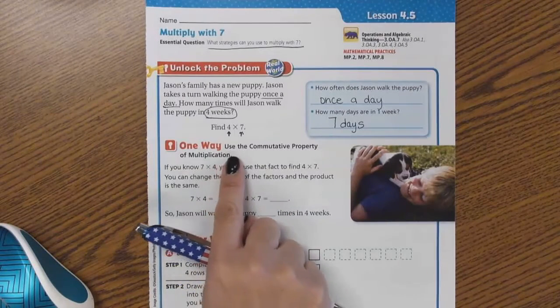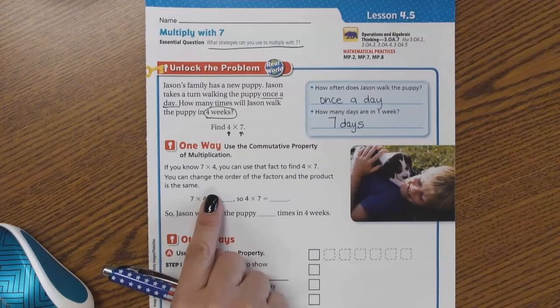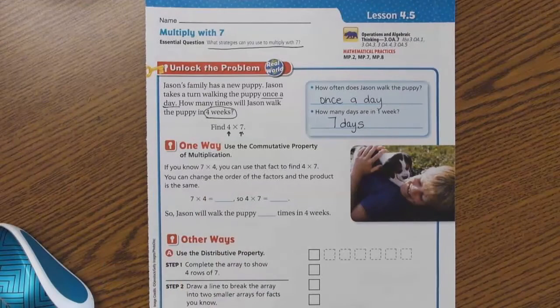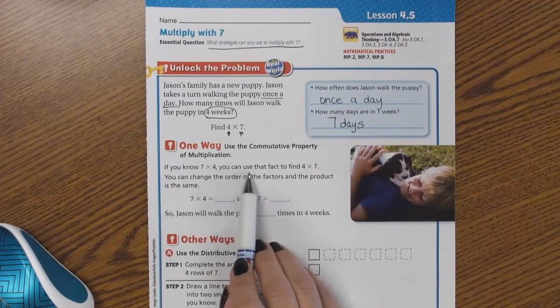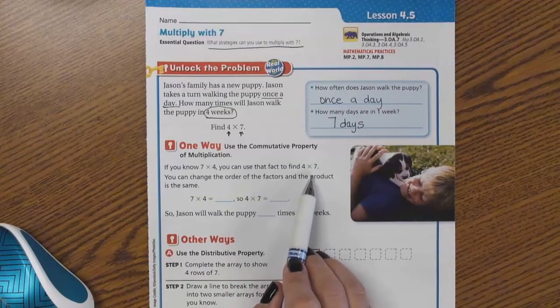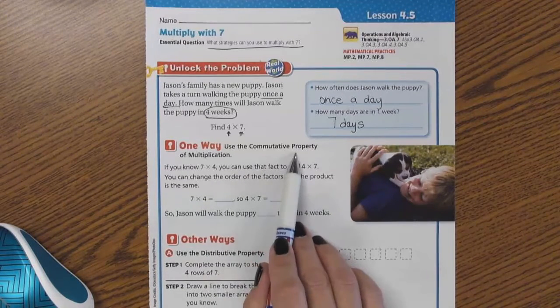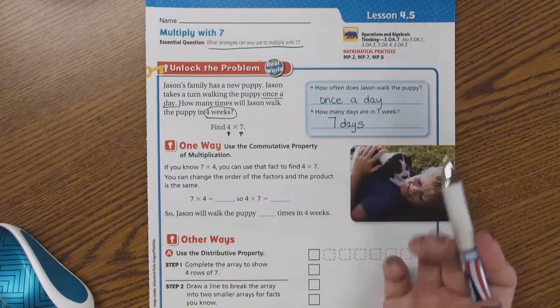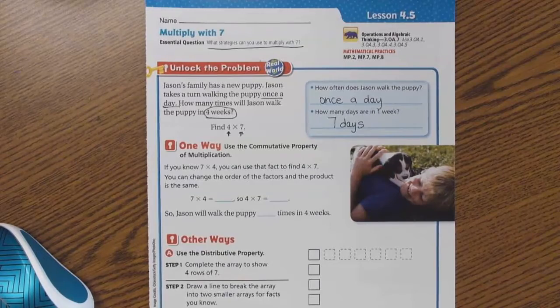So we want to talk about using the commutative property of multiplication. So far, boys and girls, you should really start to focus on memorizing your facts, and that's why the commutative property comes in handy. You see, if you know 7 times 4, you can use the fact to find 4 times 7 and vice versa. So let's say you are working on memorizing your facts, but you're not quite at the 7s yet, but maybe you've already learned to multiply 4 times 7. Well, the commutative property or the flip-flop property tells us that we can put the factors in any order and they're still going to equal the same product.